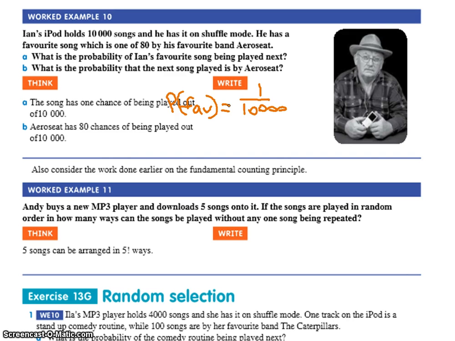We want to know what the probability is of the next song being played by Aerosmith. Use the proper notation, so probability of Aerosmith. How many Aerosmith songs are there? 8 out of 9,920. Let's say it's out of 10,000.